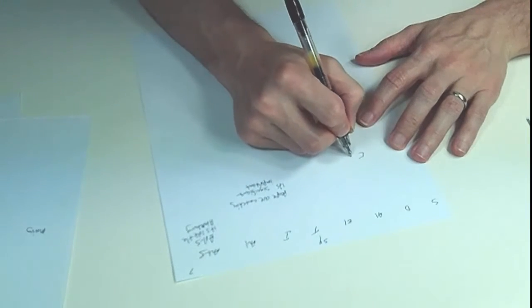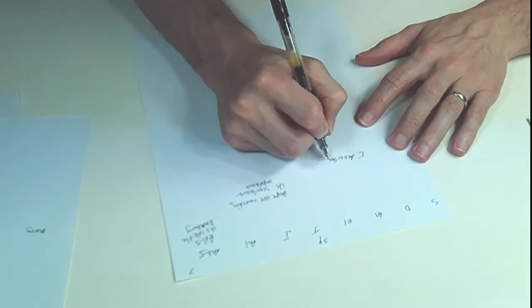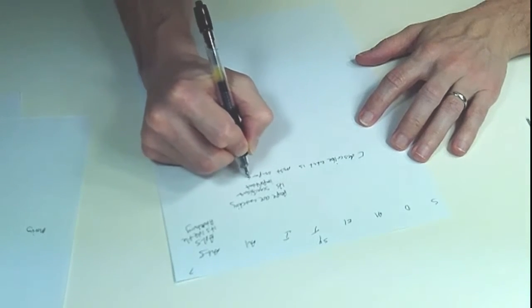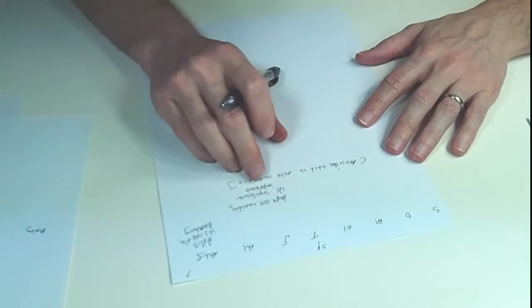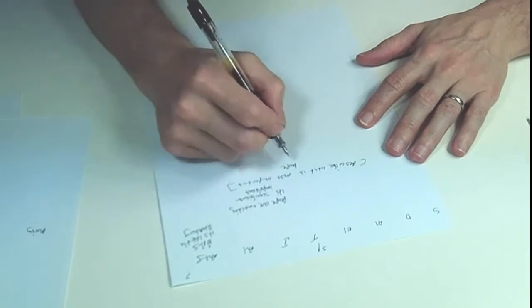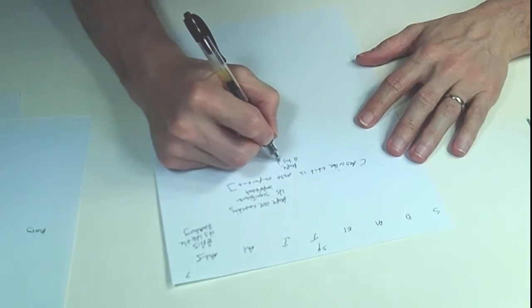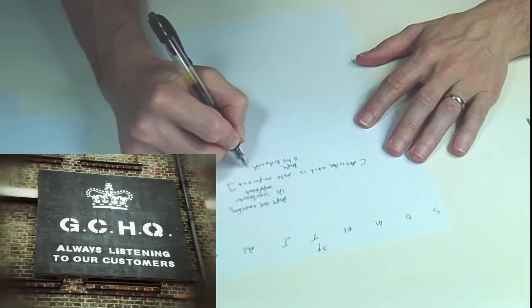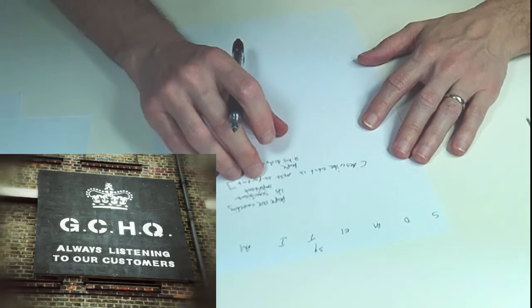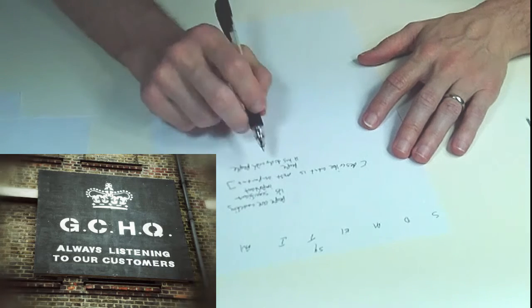Let me do a movement on this. Describe what is most important. What is most important? People. It has to do with people. Describe what is most important.